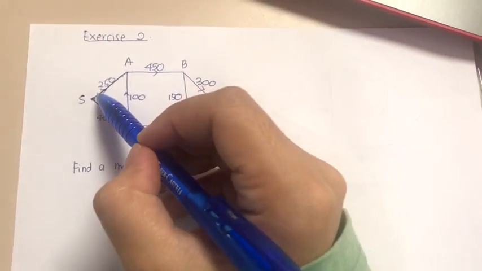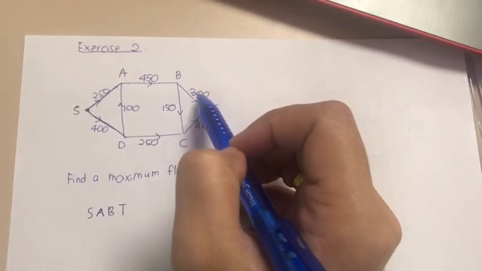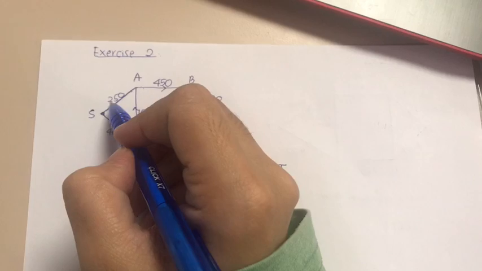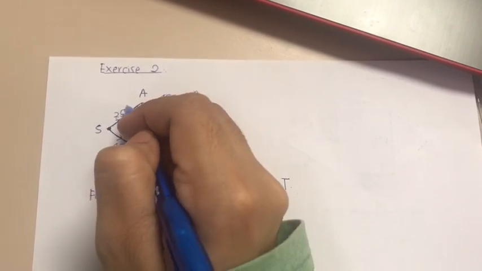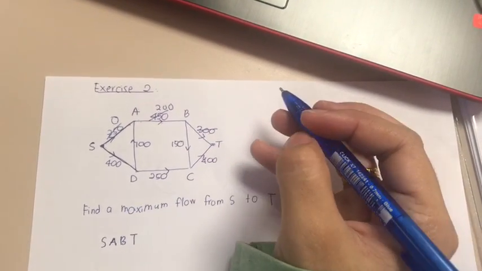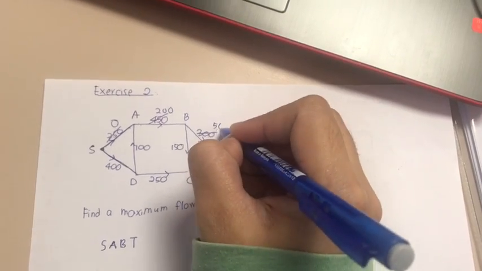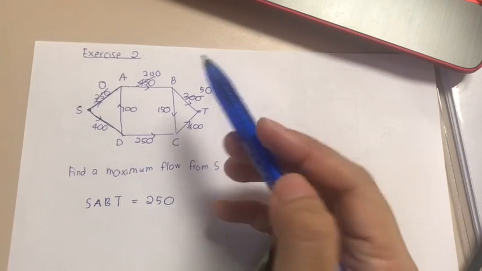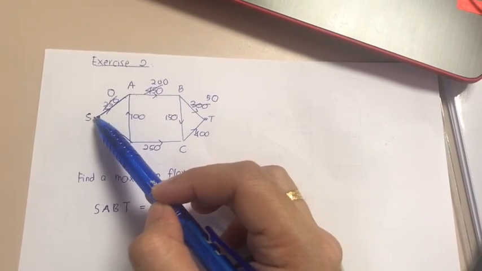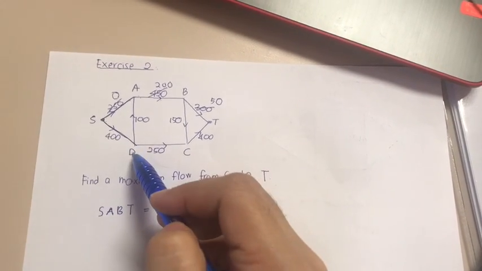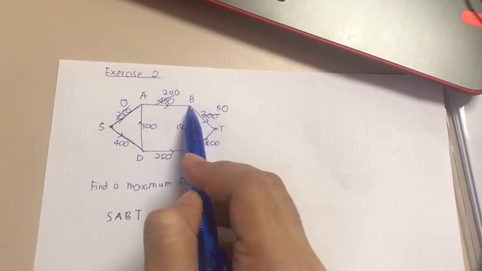Next we need to find which one is the smallest. We got 250, so we need to subtract 250 from all capacities. We got 0, this one we got 200, and this one we will get 50. Next, this one is 0, so we cannot use S A anymore, so we proceed to S D A B T.